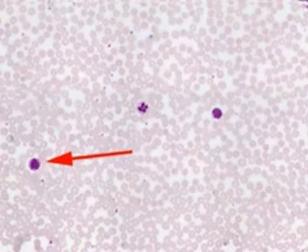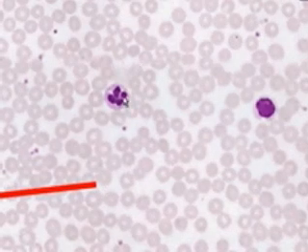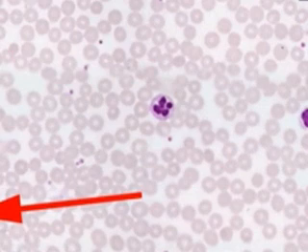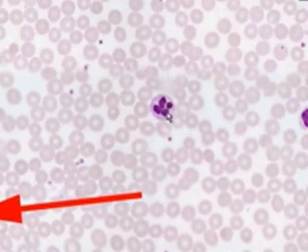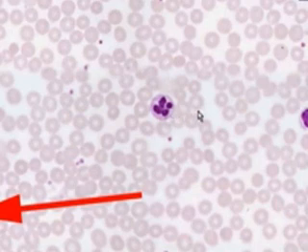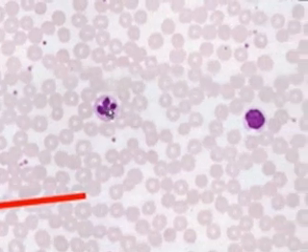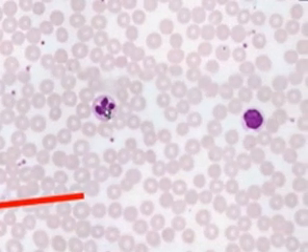There are 5 different kinds of white cells. By far, the most common type of cell is a cell which has more than one lobe, which is why it's called a polymorphonuclear cell. They're also called polys. They're also called neutrophils. They're also called neutrophilic granulocytes, and this is a classical neutrophil having more than one lobe.